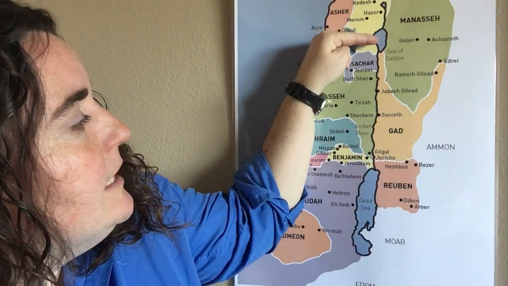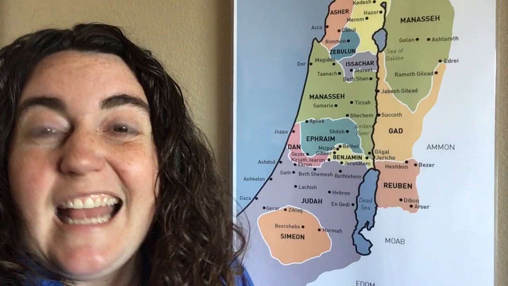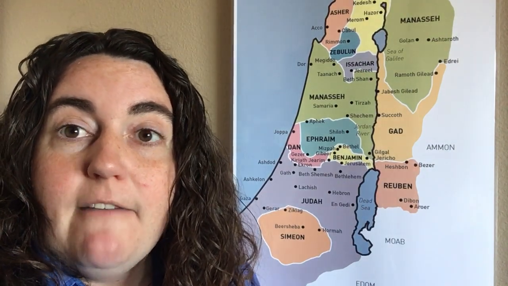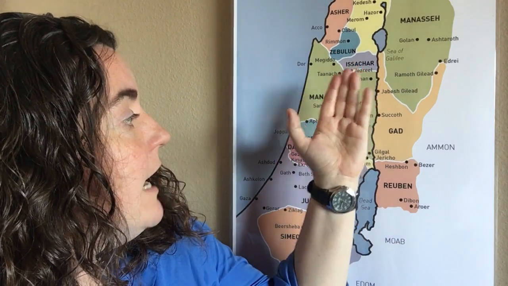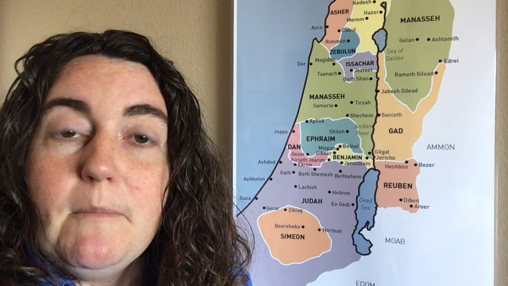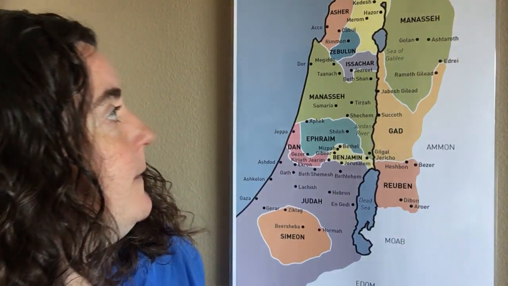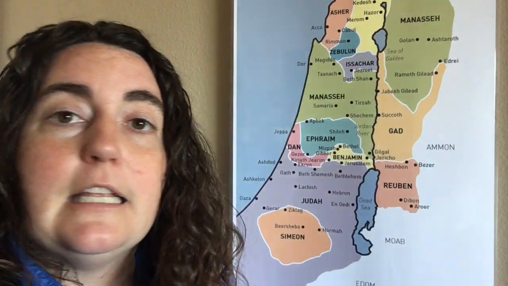To understand, from the Sea of Galilee to Jerusalem, we're looking at about 100 miles. So not a very long journey. For a men's group trying to walk from the Sea of Galilee to Jerusalem, you're looking at about a 3-day walk. For a caravan with women and children, you're looking at about a 5-day journey. So that's going to be when you're in the Sea of Galilee region.